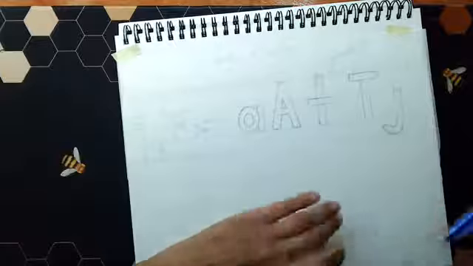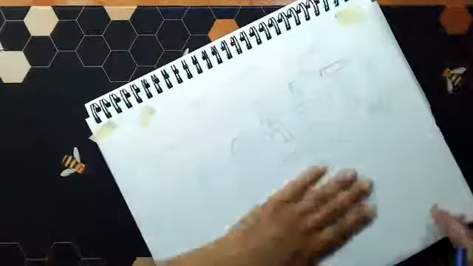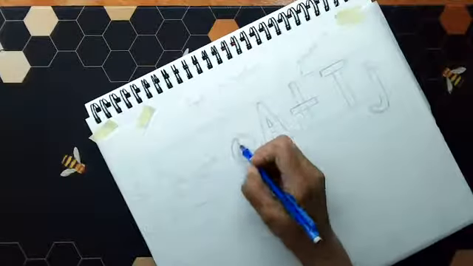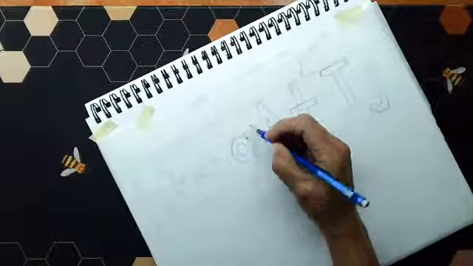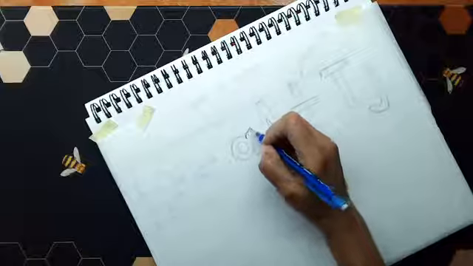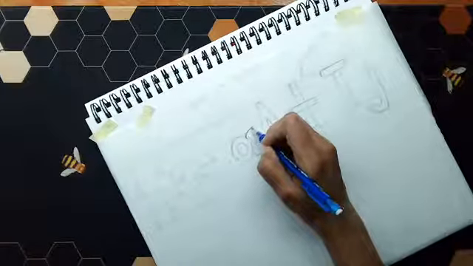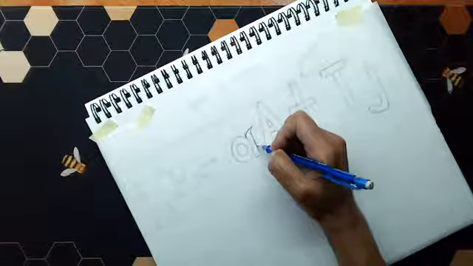That's where you get to play around with all of the styles that you can do, any and all styles that you can do. So now, my A, I'm going to start off with maybe doing something with the ascender bar. I want a serif. I think I'm going to be creative and do something like this.